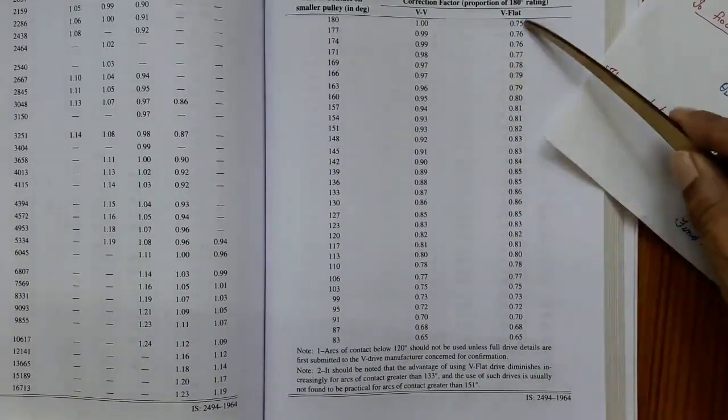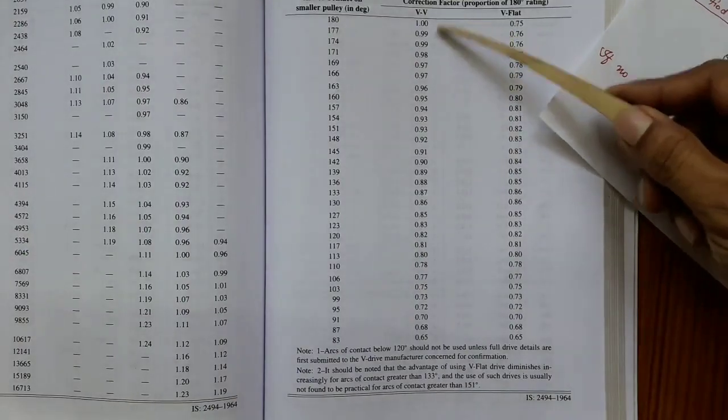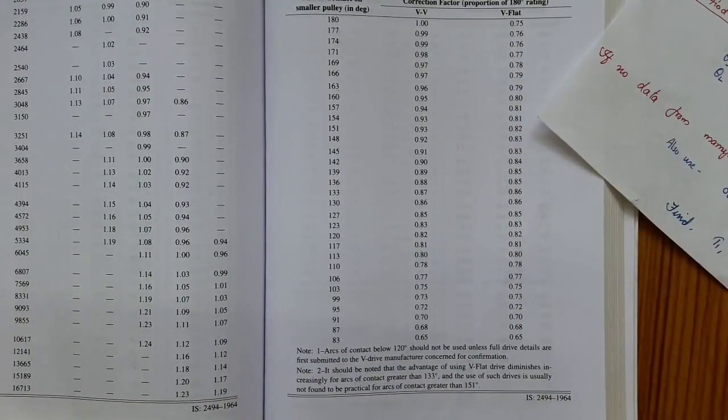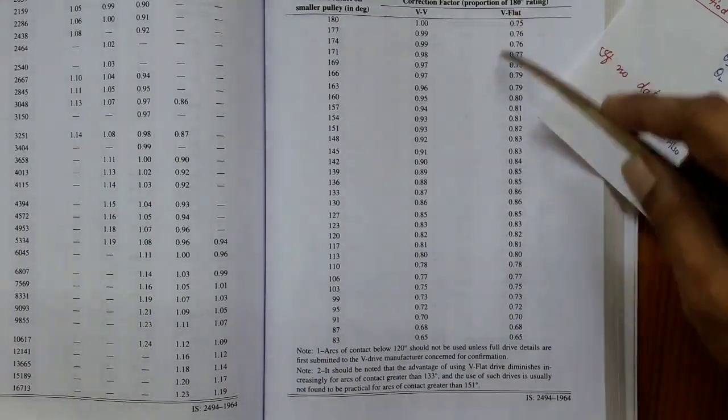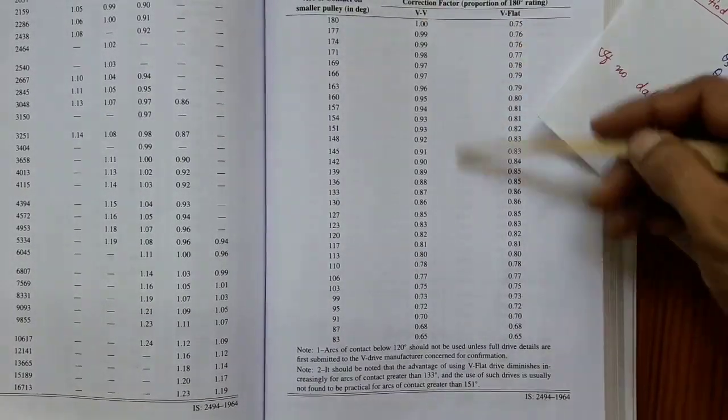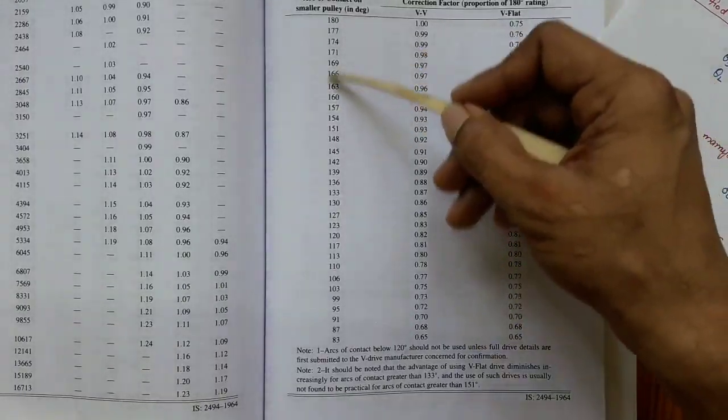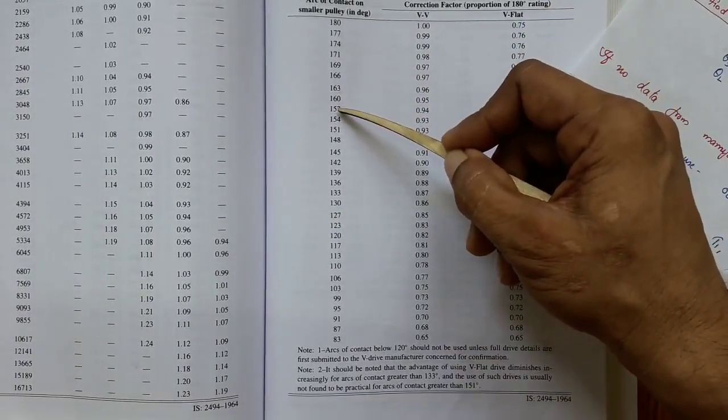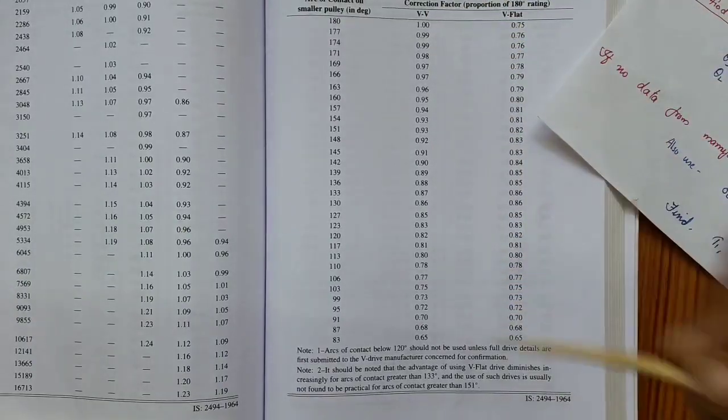So VV configuration or V flat configuration. Generally we are going for VV configuration because usually a V belt runs in a V groove. That is the usual assumption that we have. So we will be going for VV configuration, and corresponding to the value of arc of contact we are going to get the values of K.